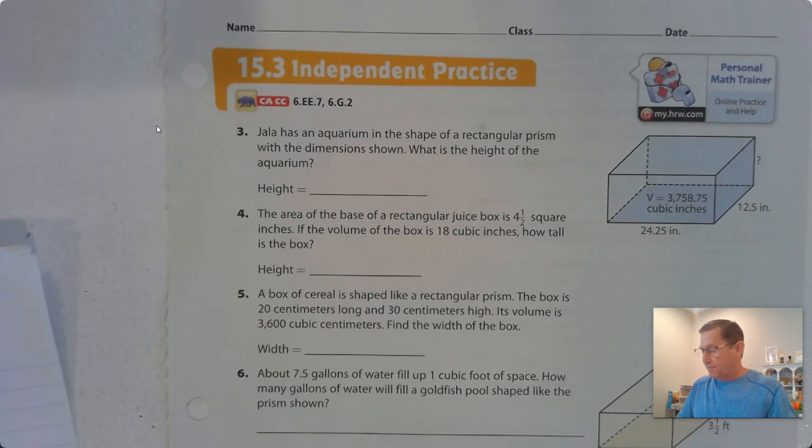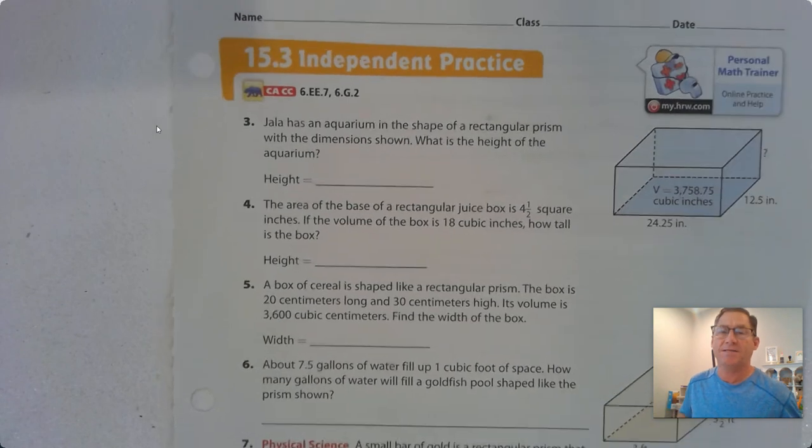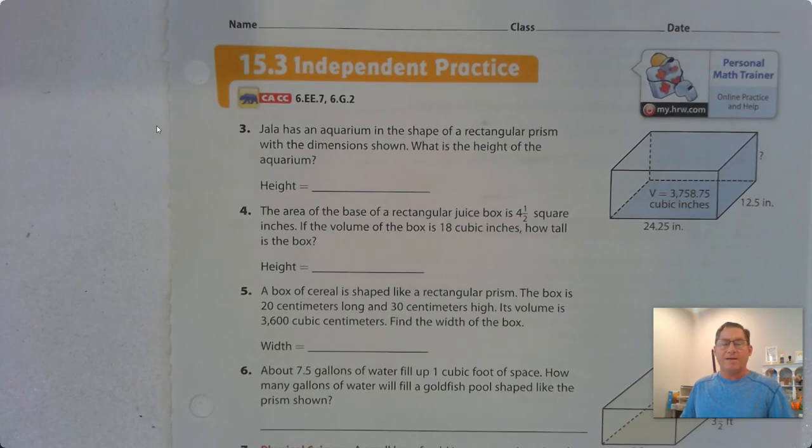Hello, everybody. So we're going to finish lesson 15.3. We're going to cover the independent practice problems. So let's go ahead and get started with number 3 on page 435 of the 6th grade Go Math textbook.